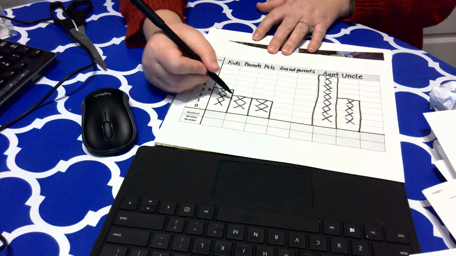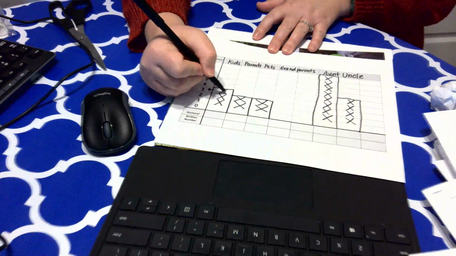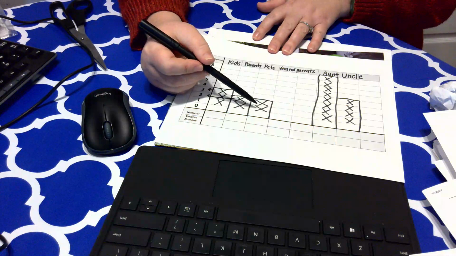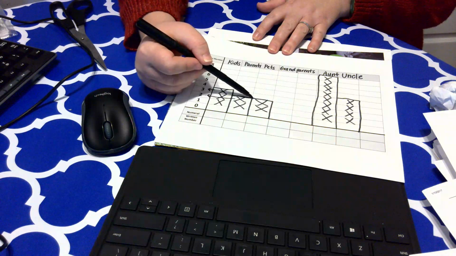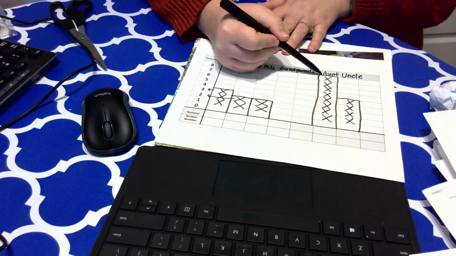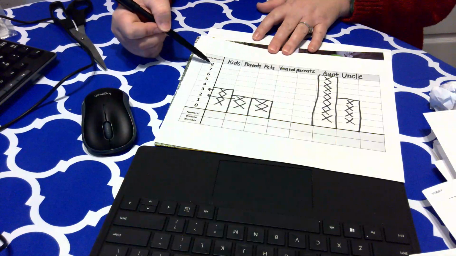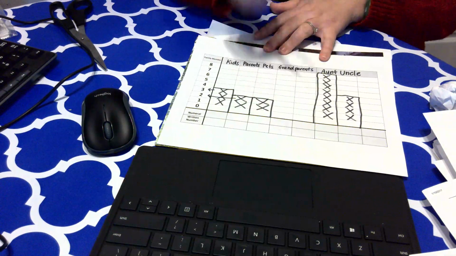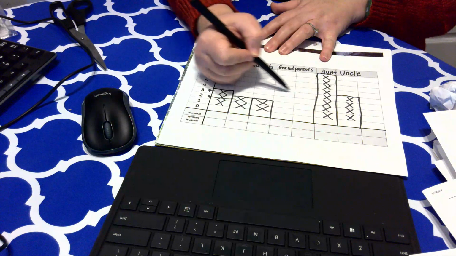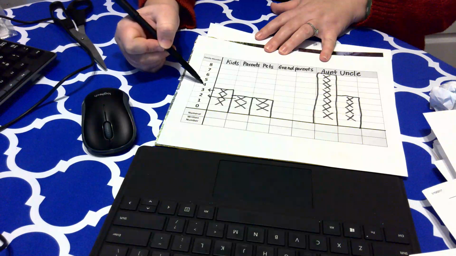How many parents? Well, if I go up and across, there's 2. How many pets? Again, if you go across this line here, it stops at 2. My aunts, you go all the way across here at the top, there's the number 8. And uncle, we go all the way right here, go across, there's the number 4.